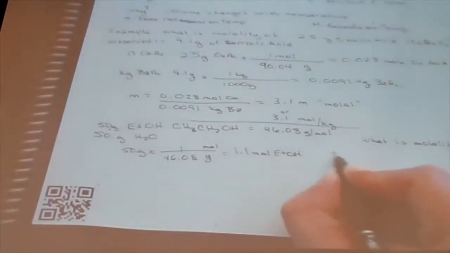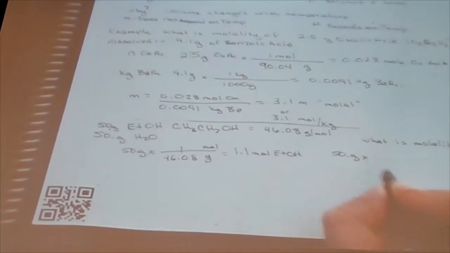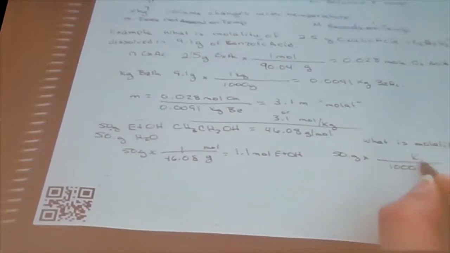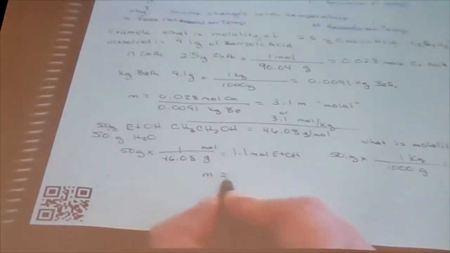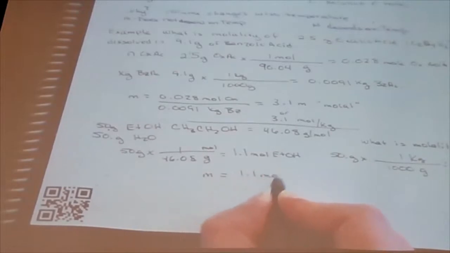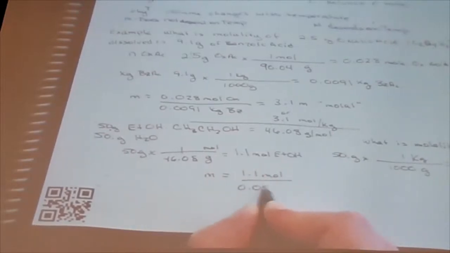Okay, so what do I have to do with my solvent, my water? Yeah, that's got to be in kilograms. So you might be able to do that in your head, but if you still need the help of unit analysis, 50 grams, we're going to multiply it by a factor where grams is on the bottom, kilograms is on the top. 1 kilogram is 1,000 grams. We move our decimal by 3, so 0.050 kilograms of water. So our molality is equal to 1.1 moles divided by 0.050 kilograms. And so it's 0.15.